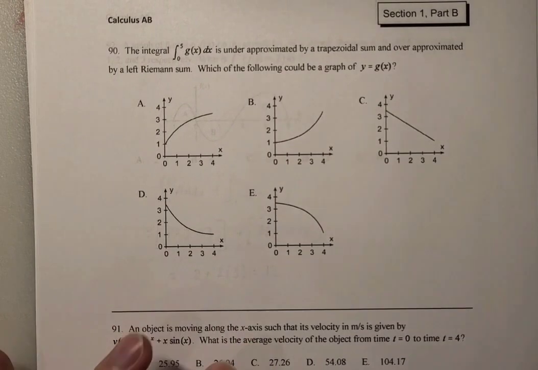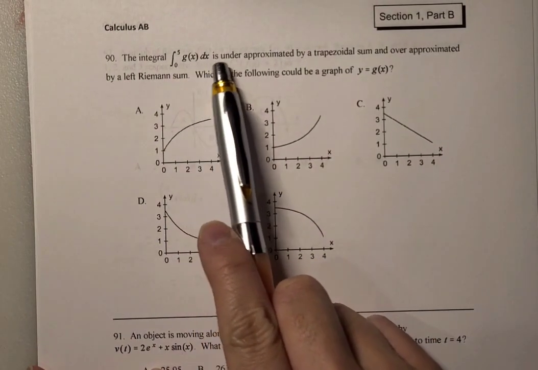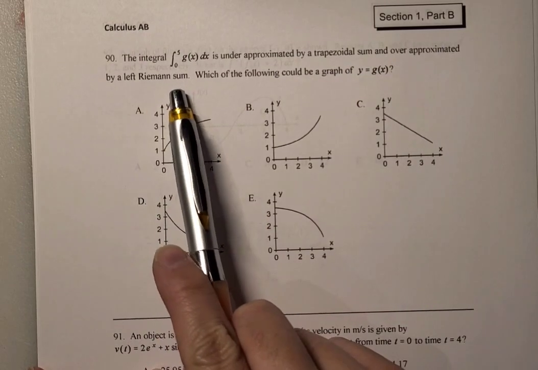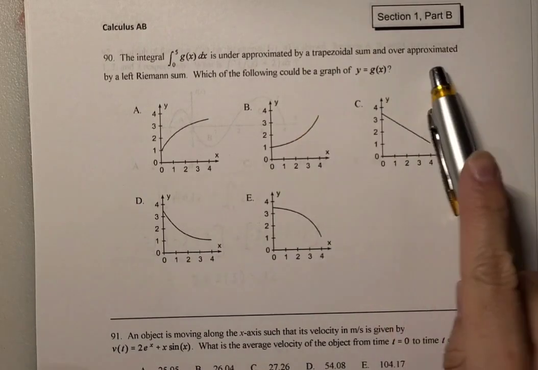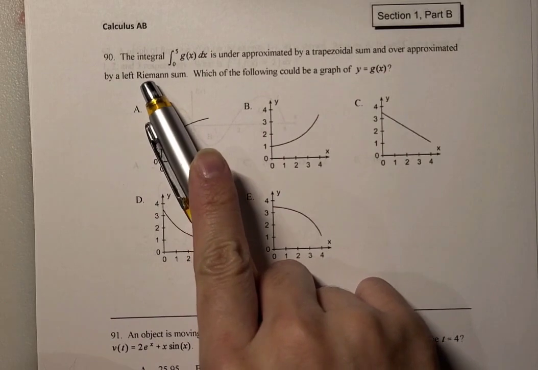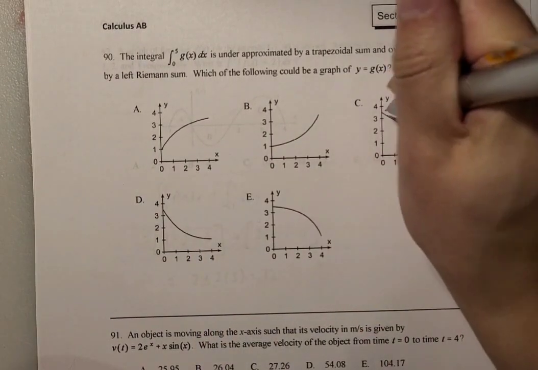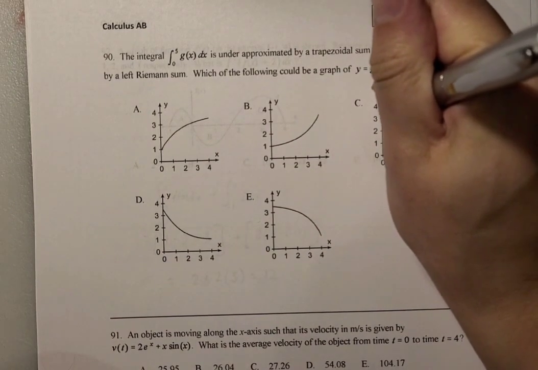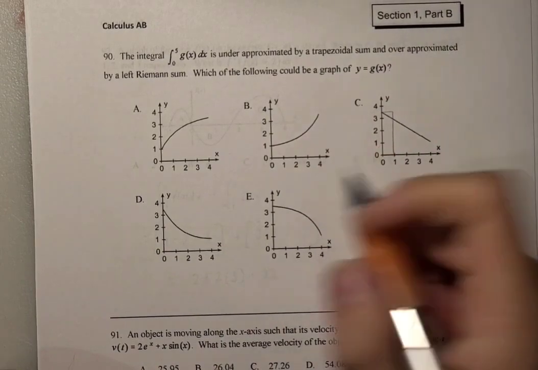It's already 24 minutes. The integral from 0 to 5 of g of x dx is underapproximated by a trapezoid sum and overapproximated by a left Riemann sum. Which of the following could be a graph of g? Okay, so let's just draw a rectangle by left Riemann sum to see which ones are overestimates, and we keep those, and underestimates we cross out.